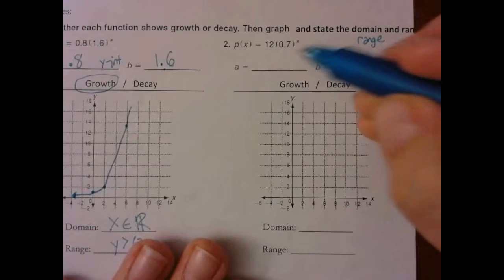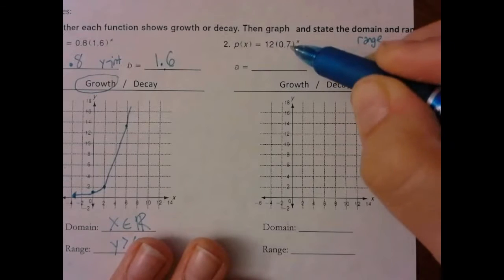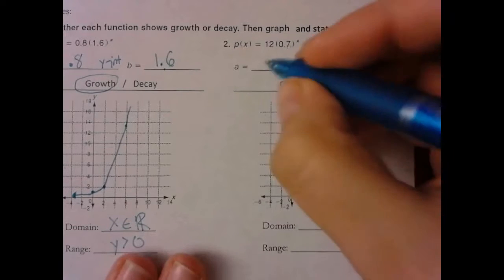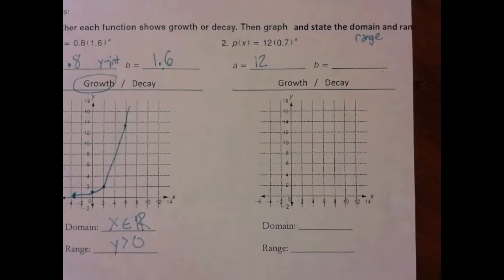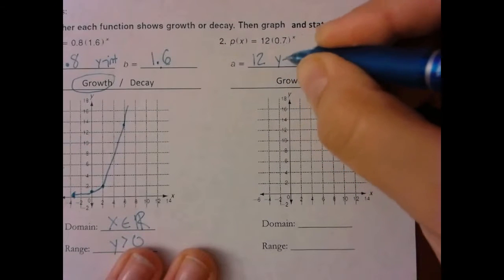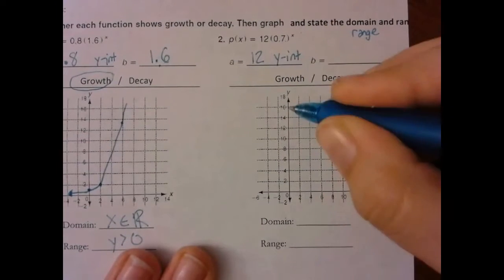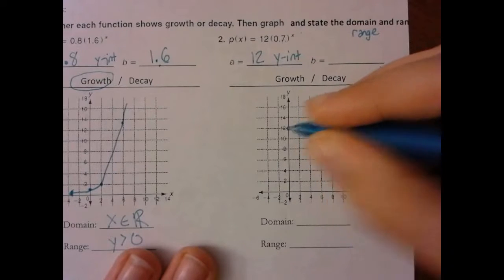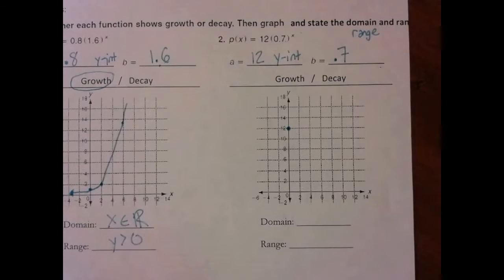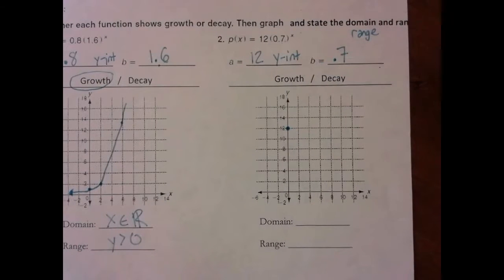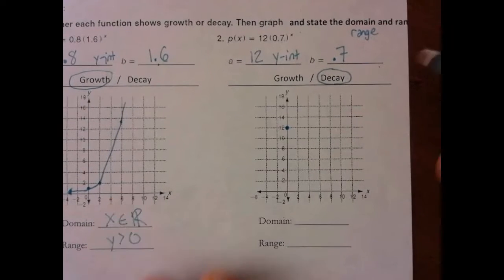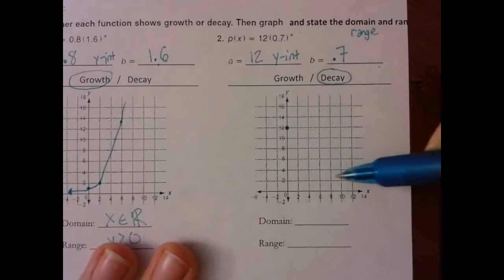All right, let's do one more. So we got 12 times 0.7 to the x. So what's a? A is 12. And what does that tell us? Well, that tells us the graph crosses the y-axis there. So that's our y-intercept. So on our y-axis, put a dot at 12. Okay, b is 0.7. So since b is 0.7, do we have growth or decay? We have decay.